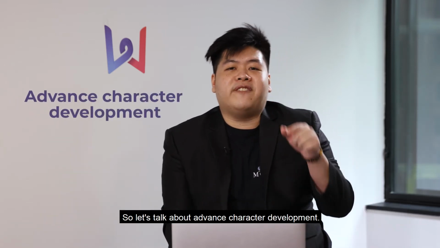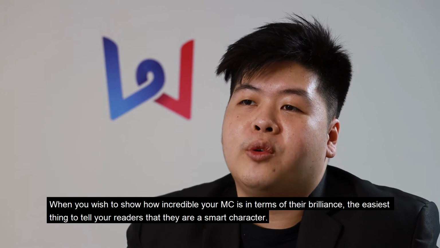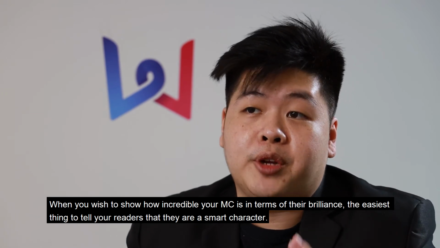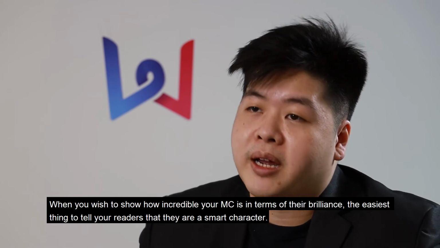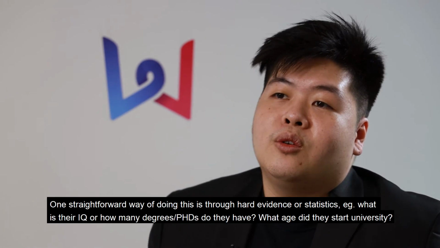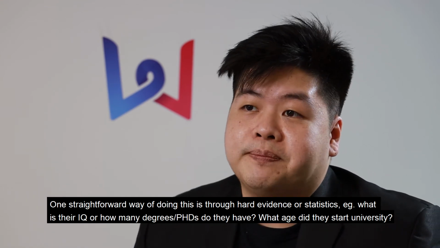So let's talk about advanced character development. Depicting an intelligent character. When you wish to show how incredible your MC is in terms of brilliance, the easiest thing to do is to show your readers that they are a smart character. One straightforward way of doing this is through hard evidence or statistics.